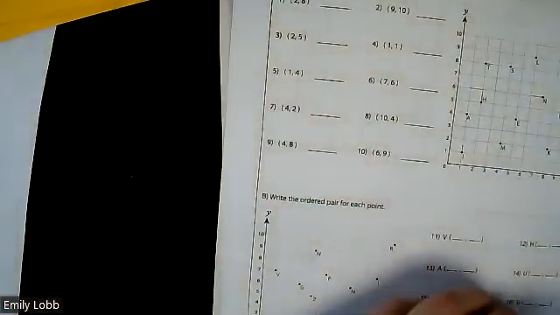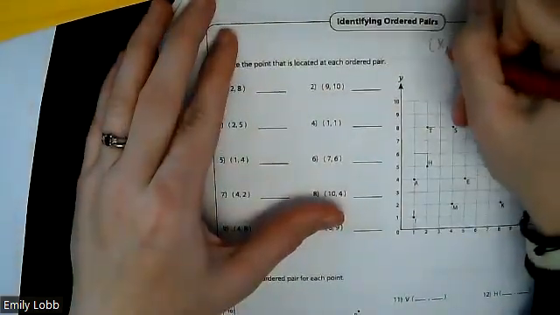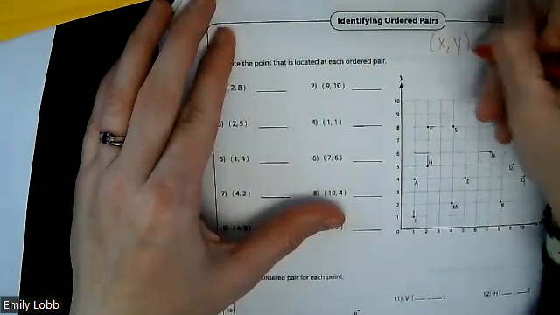So you're going to do pages 3, 4, and 5 for practice. Make sure you know what you're doing. Remember, it's always listed as the x value and then the y value.